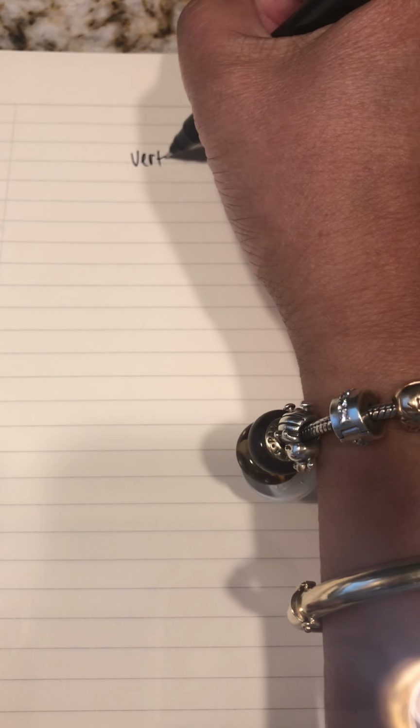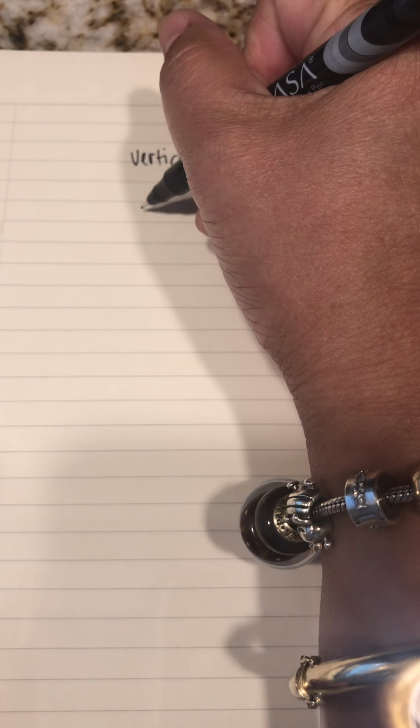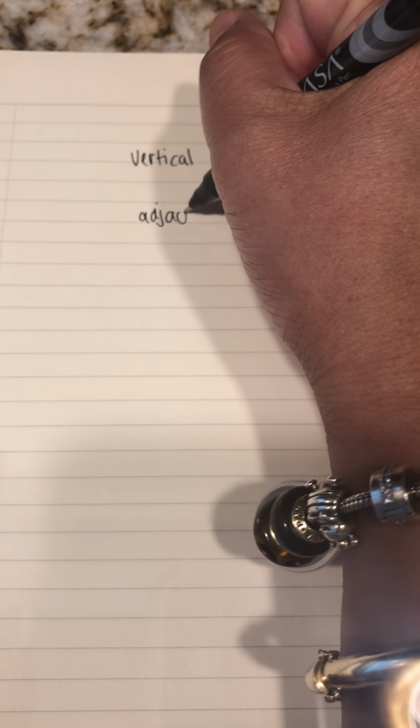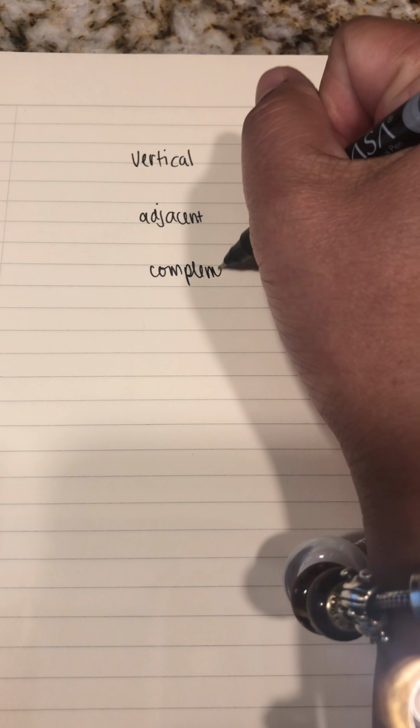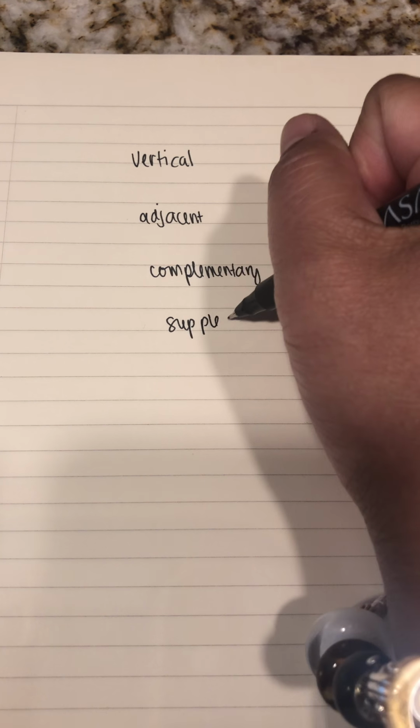Okay, so I'm just going to be going over the 4 main vocabulary words for this unit. So it's vertical, adjacent, complementary, and supplementary.